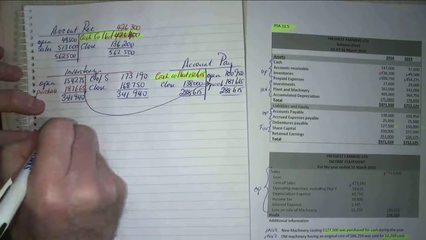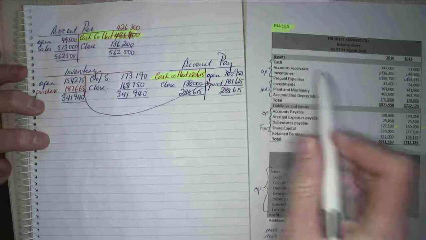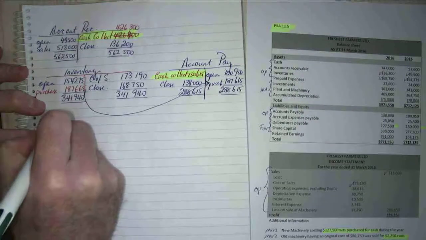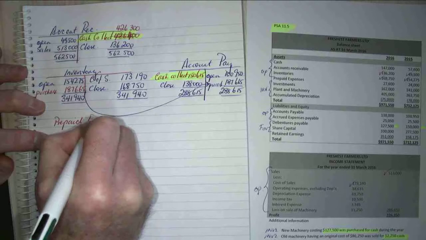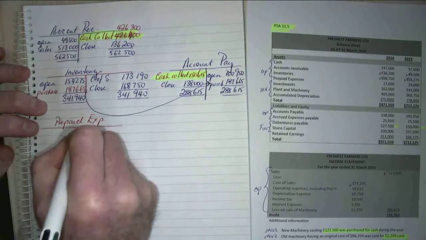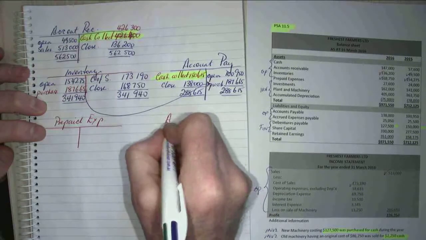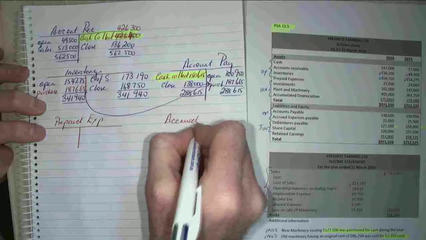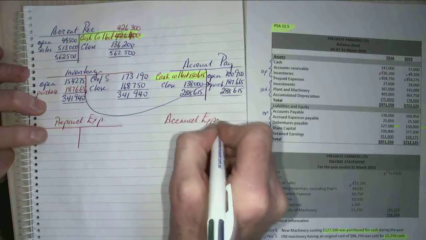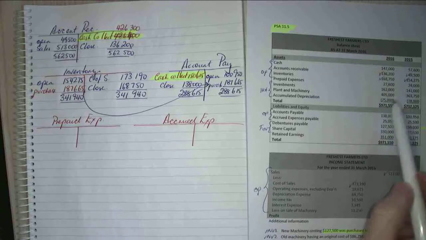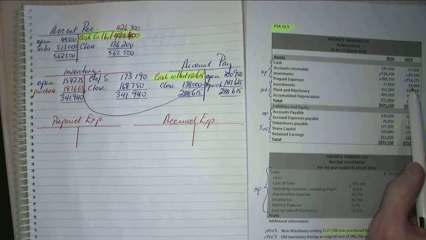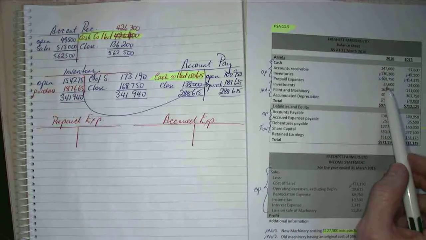Next I want to do my operating expenses, or my prepaid expenses. So I'm going to have prepaid here, and I'm going to have my accrued here. Alright, my prepaid expenses start with 24,000 and they finish with 27,600.